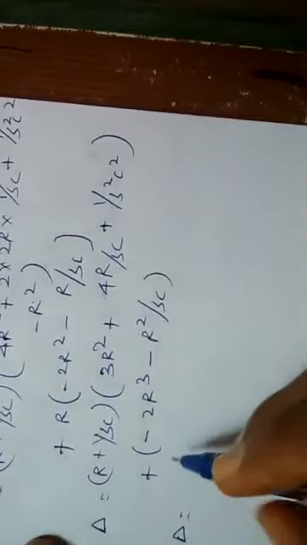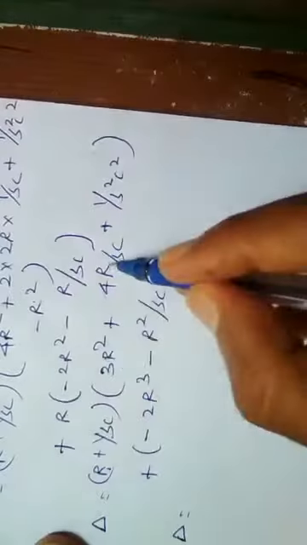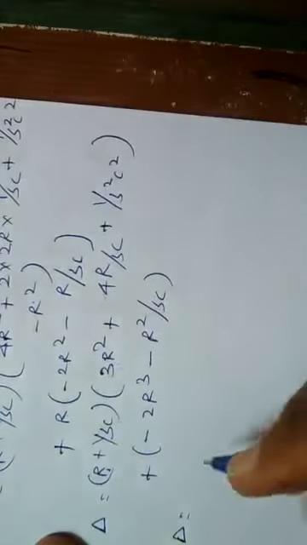Then del becomes r into, I have to multiply all these 3 terms, again 1 by sc into all these 3 terms.